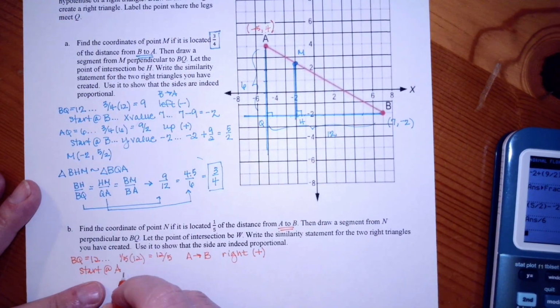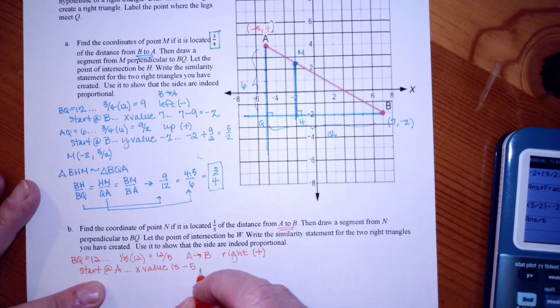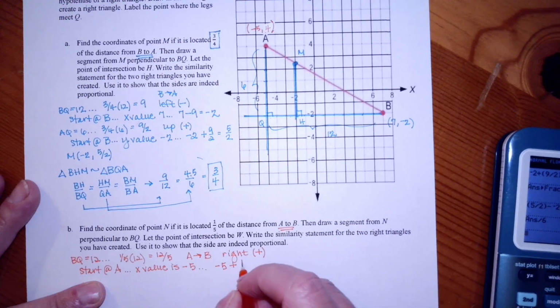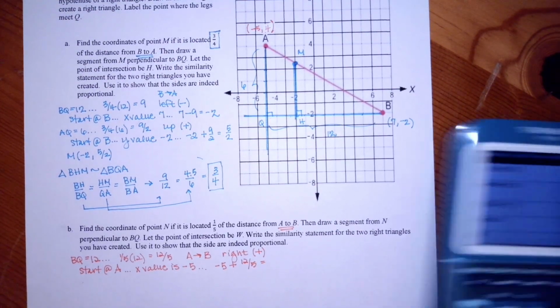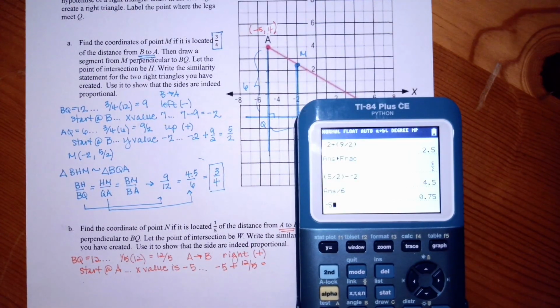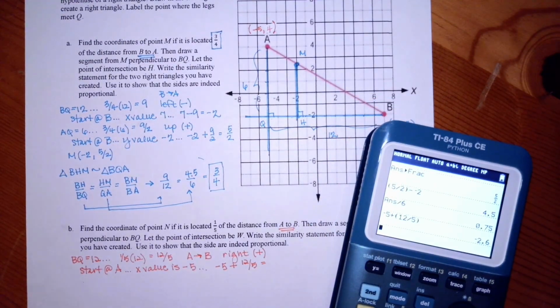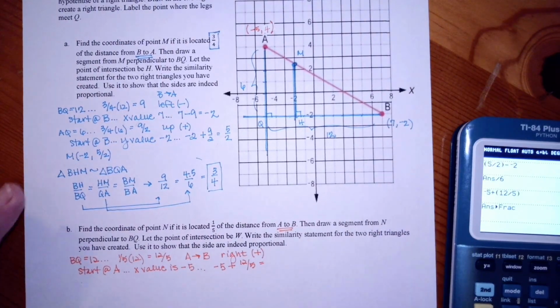Okay, so the x value of my A coordinate is going to be a -5. I'm going to move in a right direction, so I start at -5, and I'm going to add 12/5. Okay, so again, on your calculators, we've got -5 plus 12/5, which is going to be -2.6, excuse me, which as a fraction is -13/5.